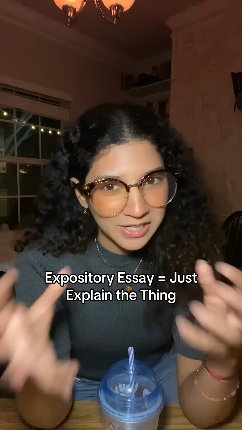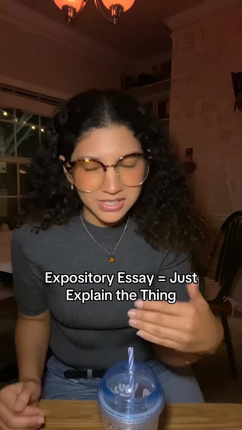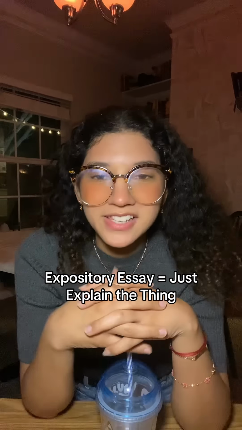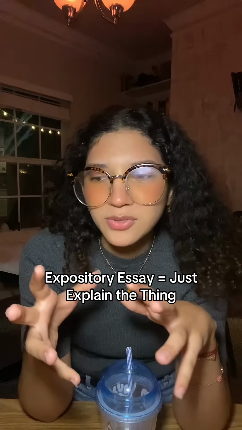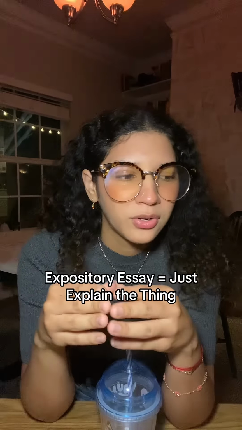The structure of an expository essay is very easy. Your intro, your thesis, your body paragraphs, and your conclusion. It is an easy formula to understand. Expository essays usually require a lot of research. You usually need a primary source or secondary source, a book, another article, a credible web page.